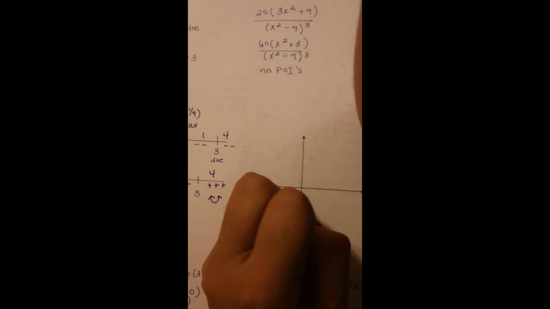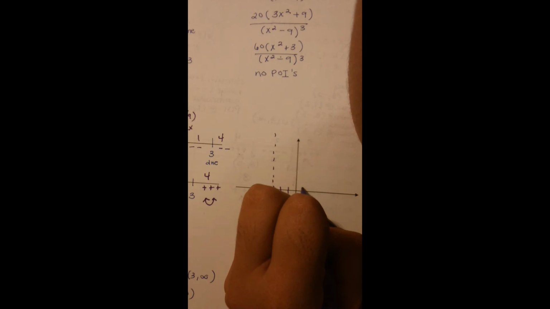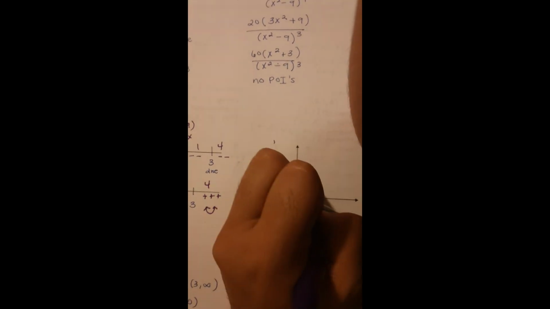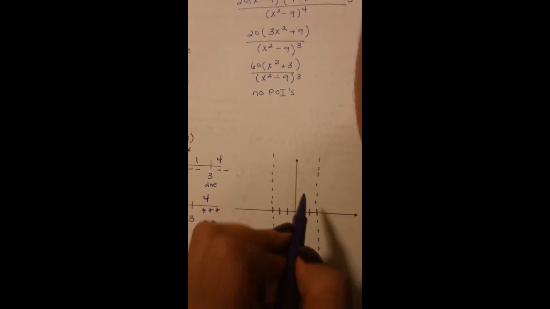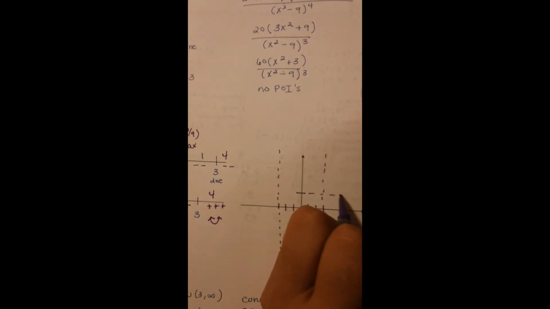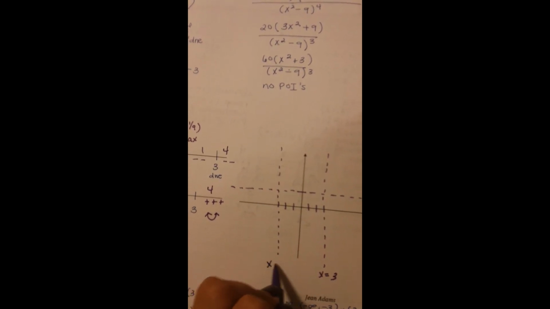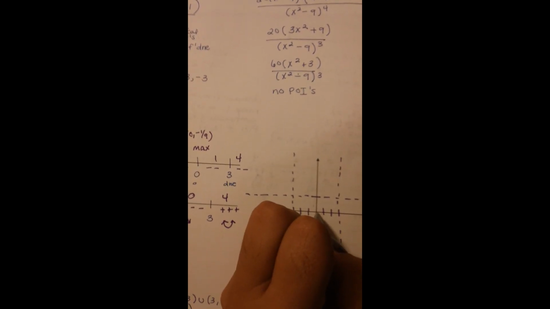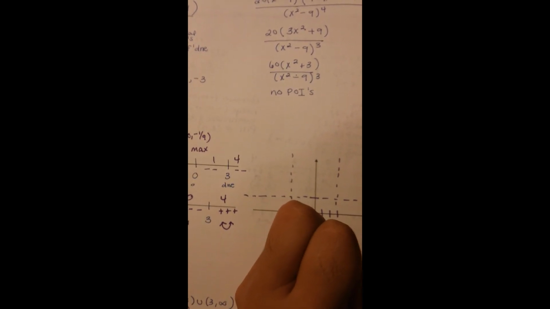So let's sketch this out. So 1, 2, 3, got a VA. 1, 2, 3, got another VA. 1, you got an HA. That's y equals 1, x equals 3, x equals -3. That's 0, -1/9.